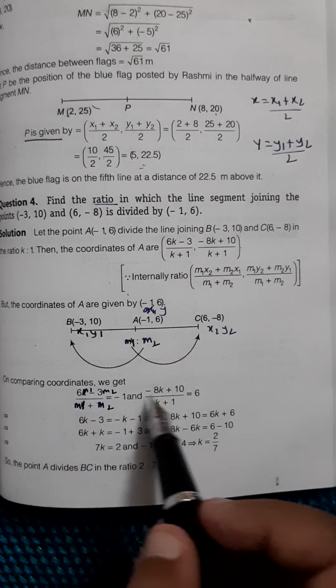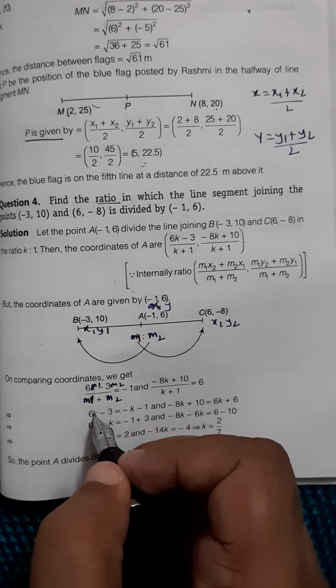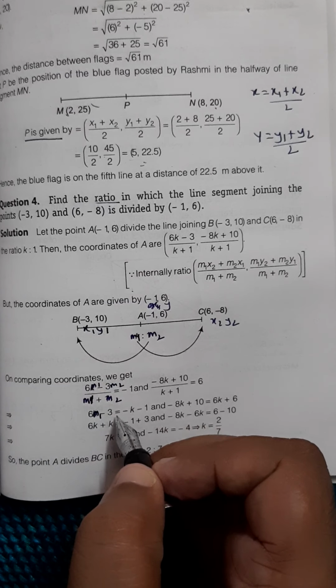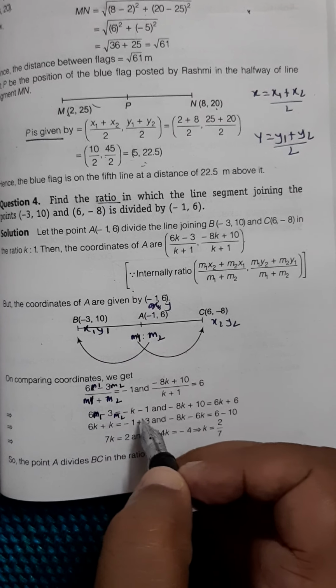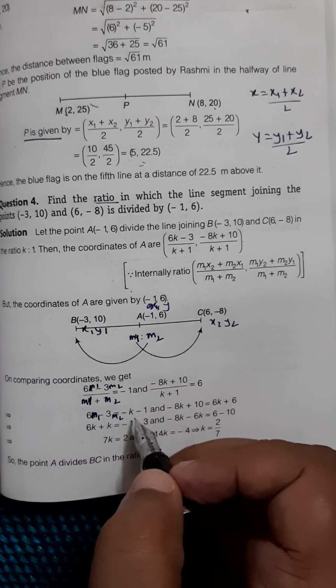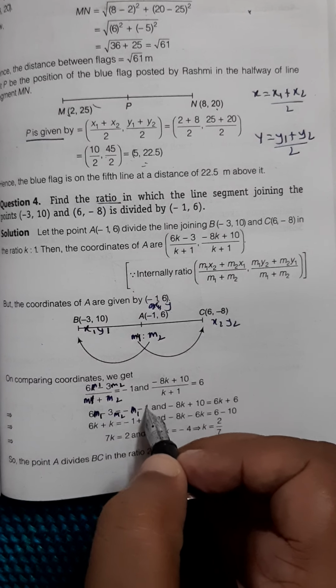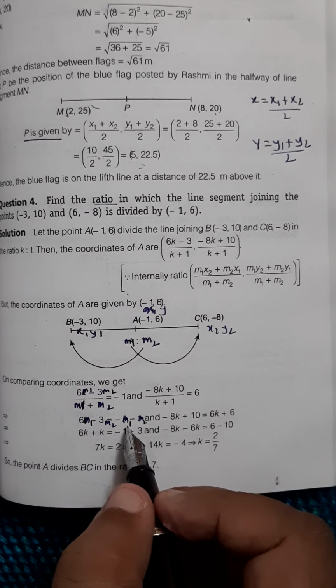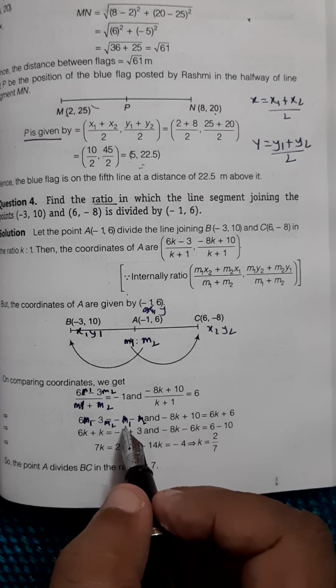Now you will cross multiply this, we will get 6m1 minus 3m2 is equal to m1 and m2. Now you will bring the m1 on one side, 6m1 here and minus m1 here.